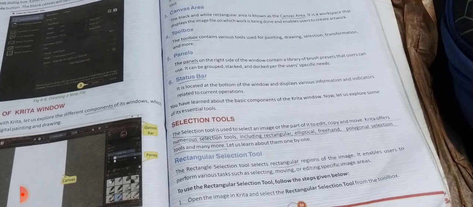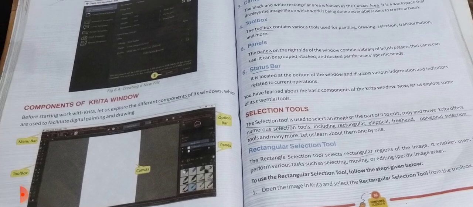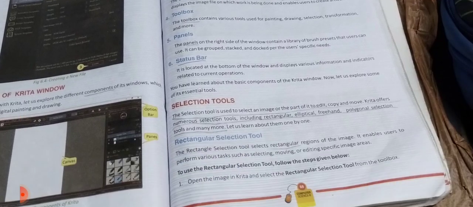3. Canvas area. The black and white rectangular area is known as the canvas area. It is the workspace that displays the image file on which work is being done and enables users to create artwork. 4. Toolbox. The toolbox contains various tools used for painting, drawing, selection, transformation, and more.